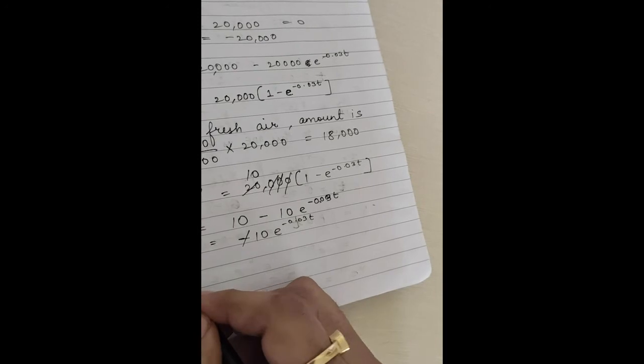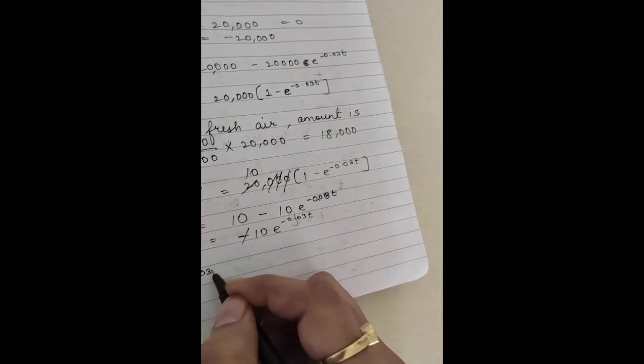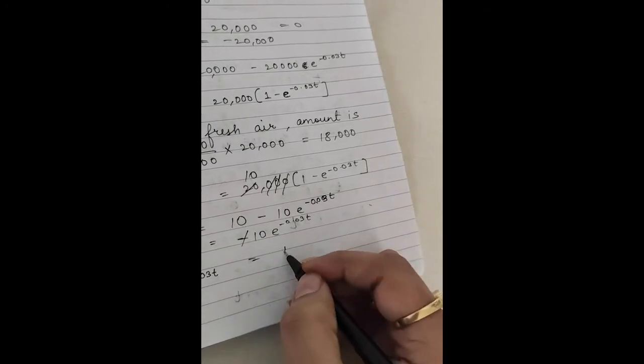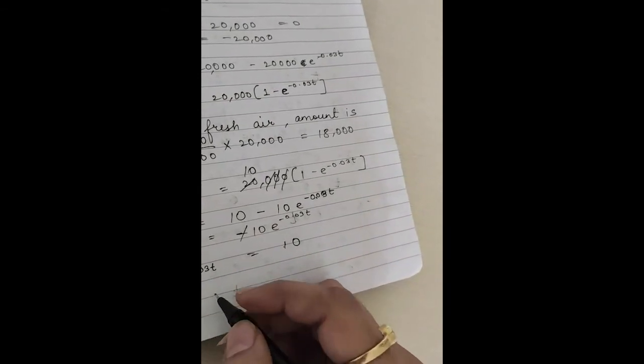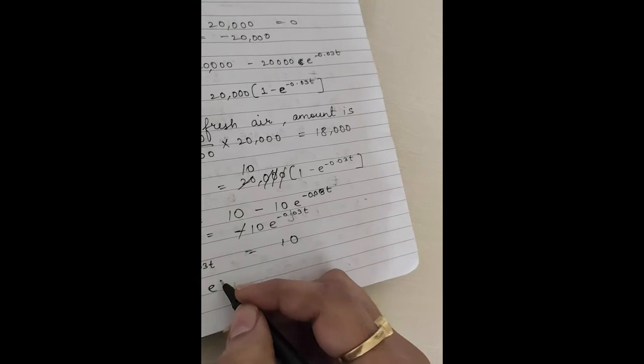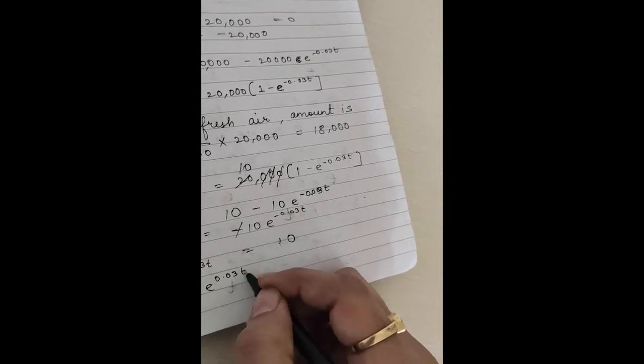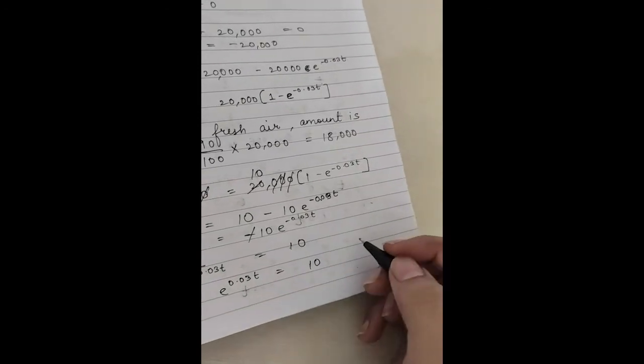So 1 upon e raised to minus 0.03 t is equal to 10, and because of the minus, it will go up and become e raised to 0.03 t is equal to 10.